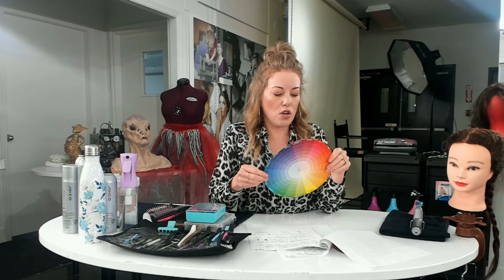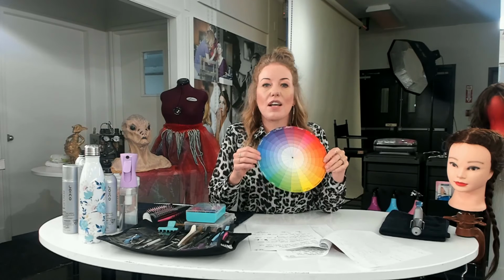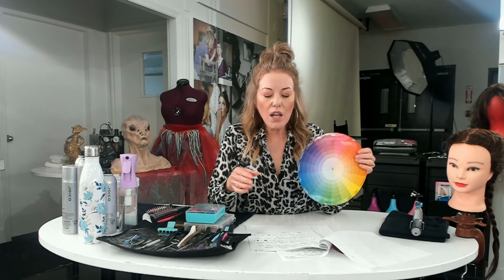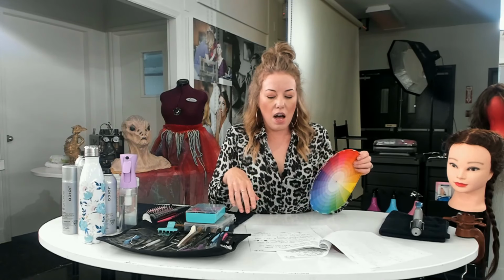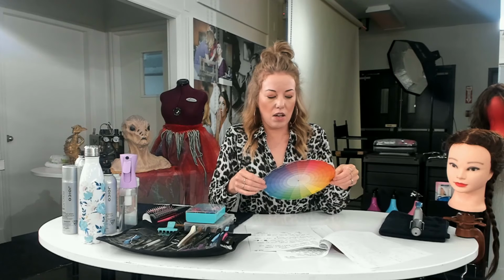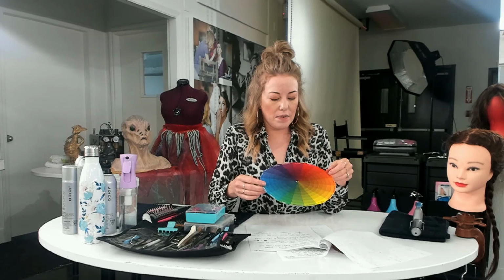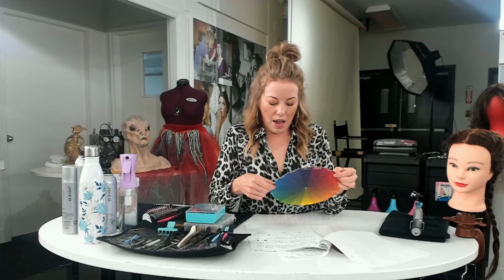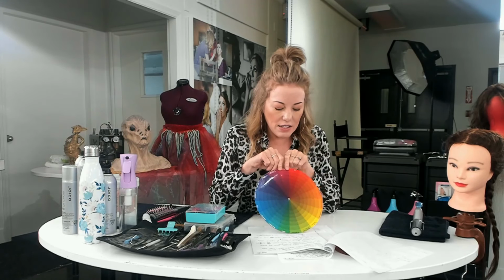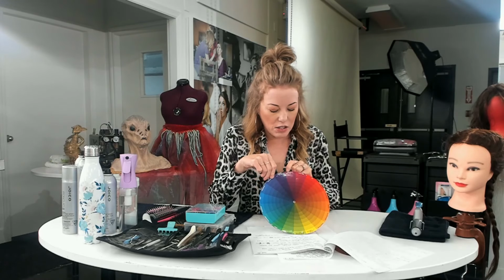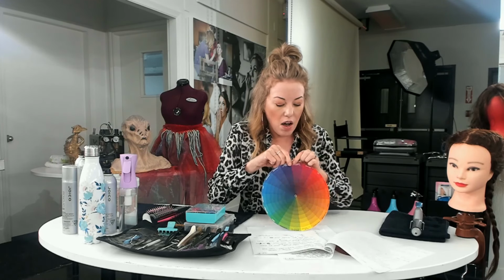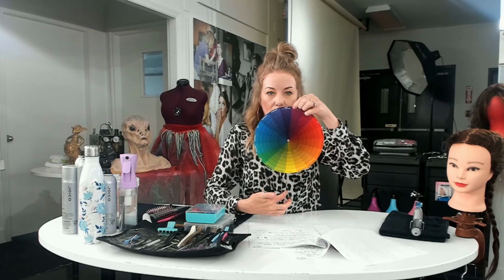Another important thing to know is that there are warm colors and cool colors. It's a little hard for a lot of people to understand where the division begins, and there are mixed feelings about this. On my color wheel, I think that when we start with red-violet, it starts to become warm. On this color wheel, they divide it straight down the middle.